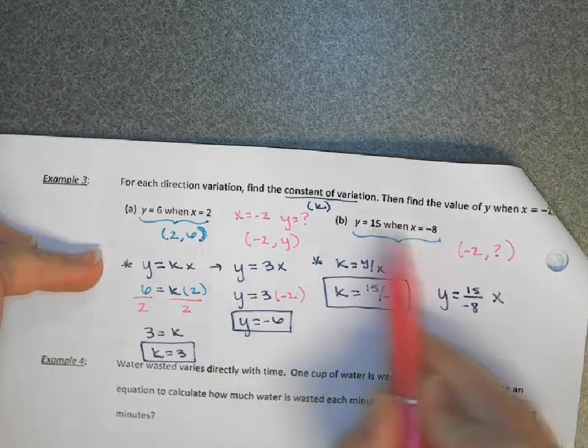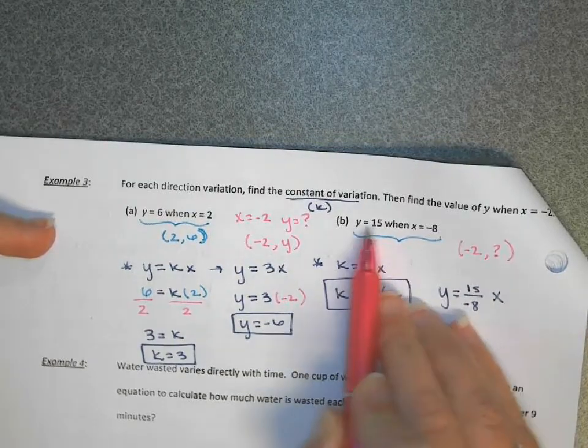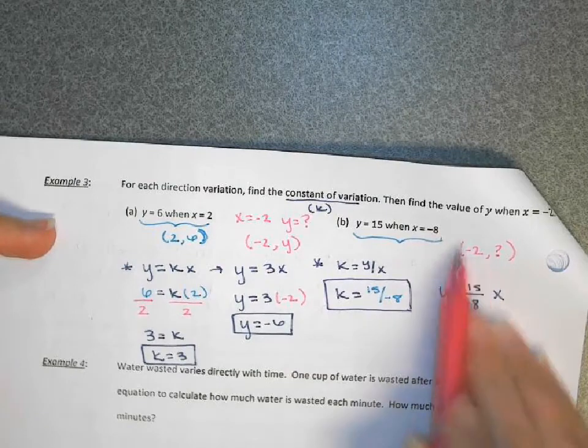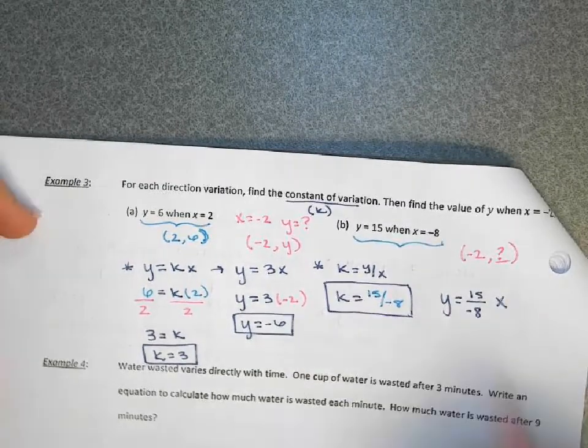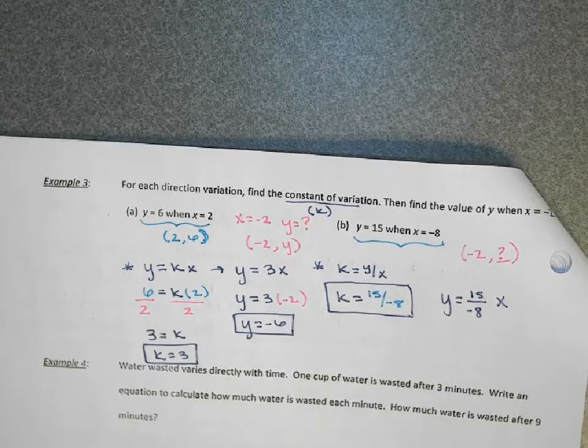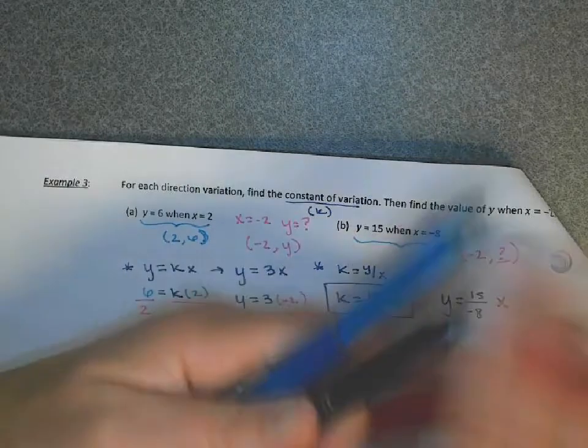No, because it's 15 when x was -8. So it's not going to be 15 because it's 15 when x is -8. X is now -2. We have to find the y value that goes with that point. So I'm going to have to use my equation. What do I do? Plug in -2 for x.